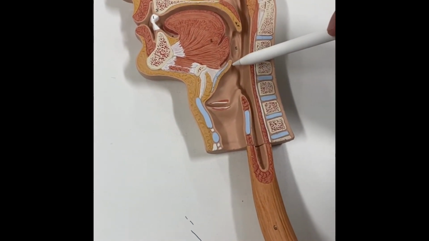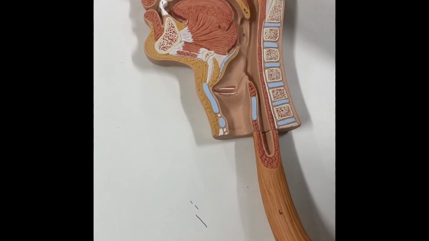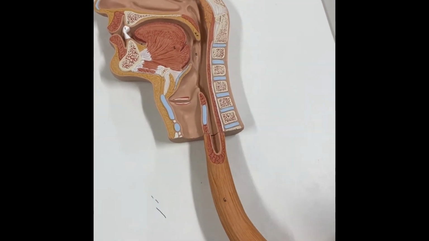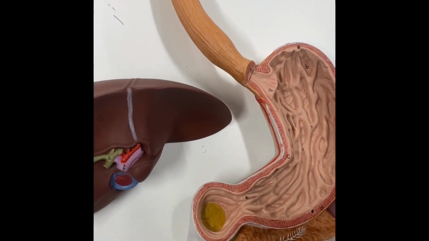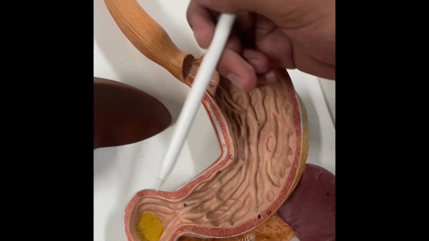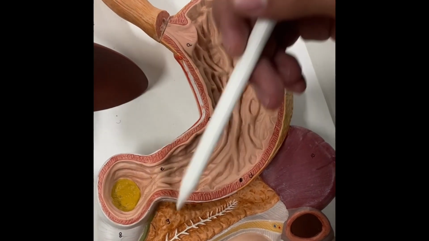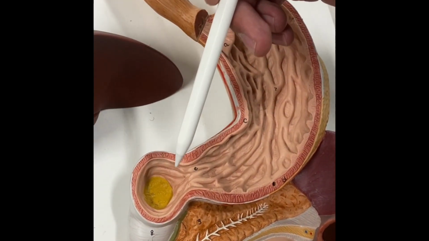Here's the esophagus, the tongue. Further up here, you can see the soft palate and uvula. Then all the way down here, you can see this is the stomach. This is the pancreas. And over here, you can see the duodenum. This is the pyloric sphincter.